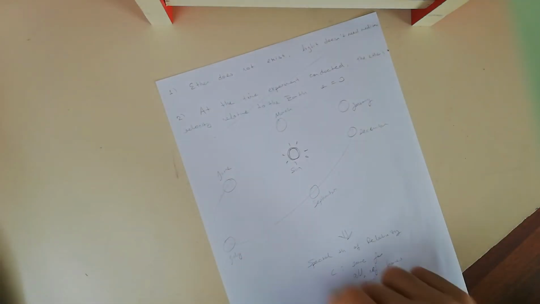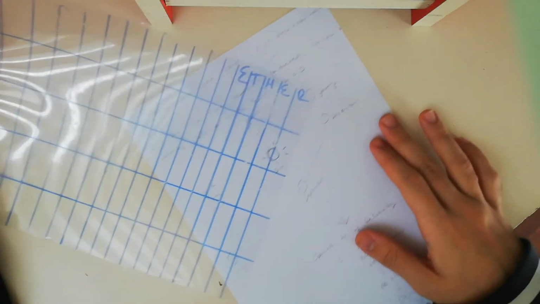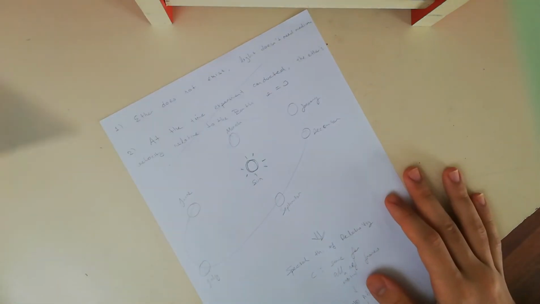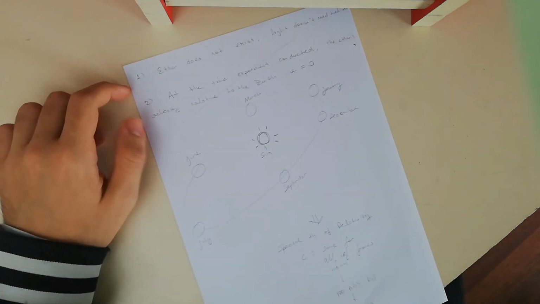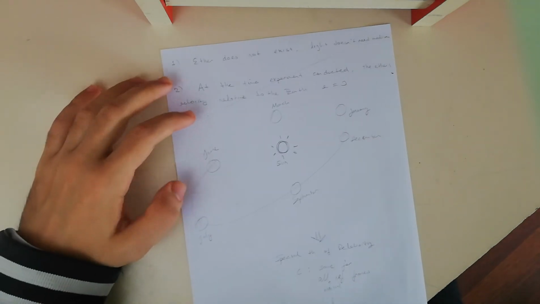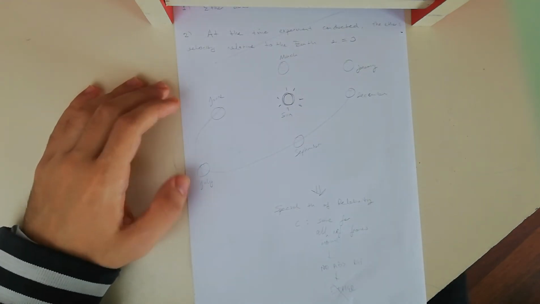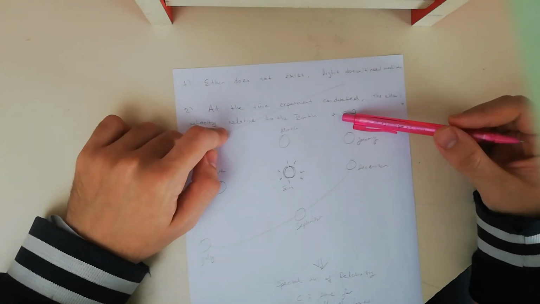This is one explanation, but after 6 months, in June for example, the Earth is going like this, so now there's a speed relative to ether of the Earth, and we would see an interference pattern after 6 months in such a case. So they conducted the same experiment after 6 months, and again they don't see any interference. So this explanation must be wrong.